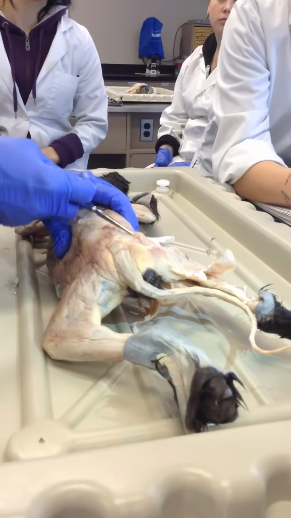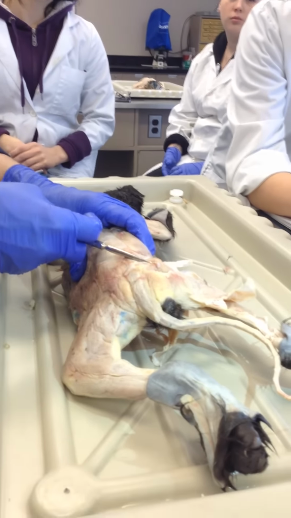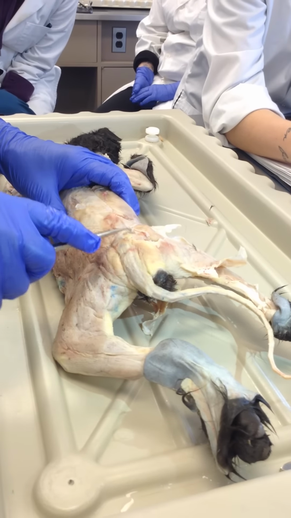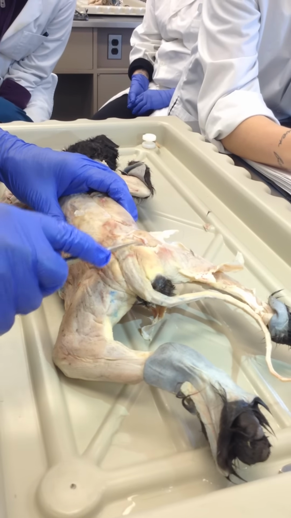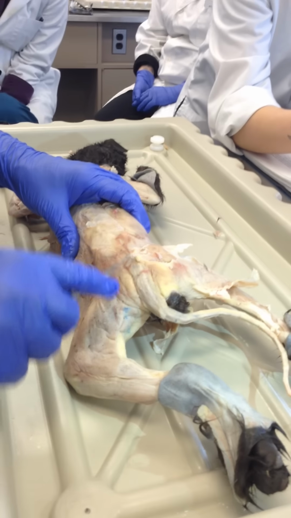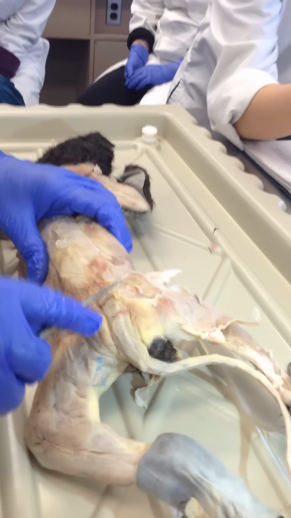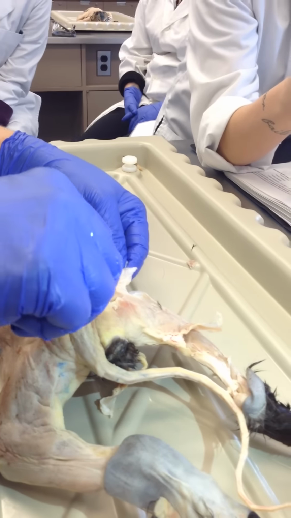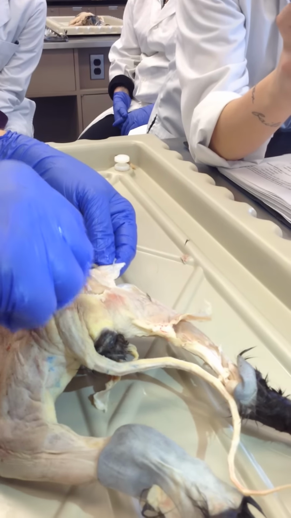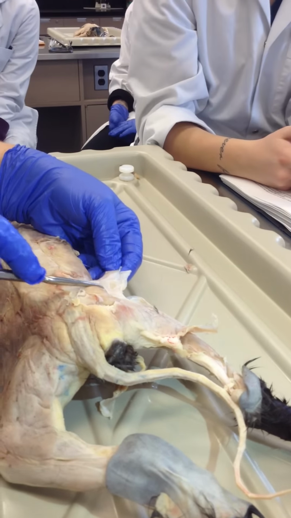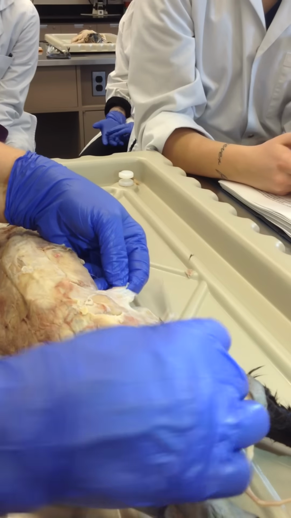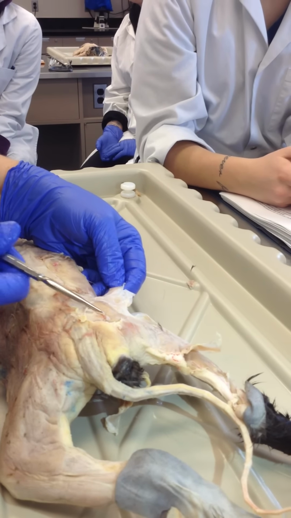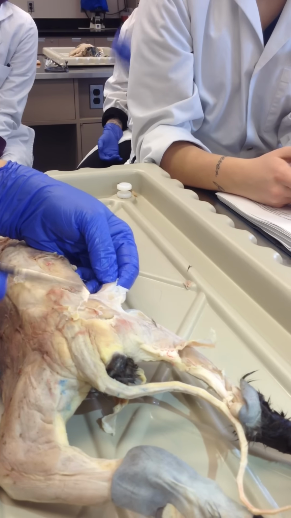Your more caudal one is the superficial gluteal, and the middle gluteal. Both of those gluteals are closer to the spinal column, and the tensor fascia lata is this bigger one down here. So the tensor fascia lata is more ventral, middle gluteal, and superficial gluteal is the more caudal one.